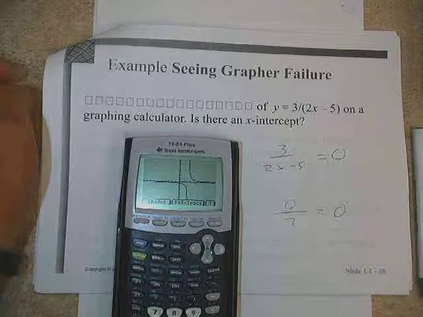These curves get infinitely close to that line, x equals 5 halves, but they don't cross that line. That is an asymptote that you see when you draw that graph. Question so far?